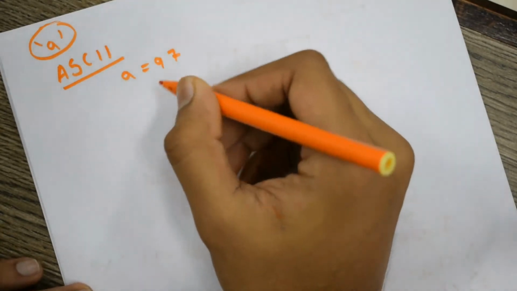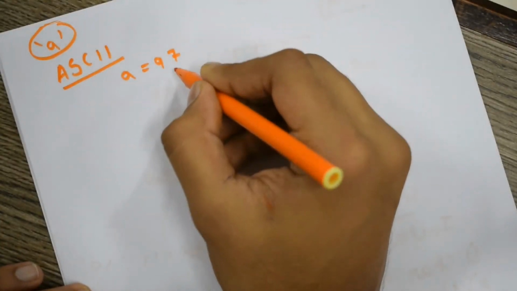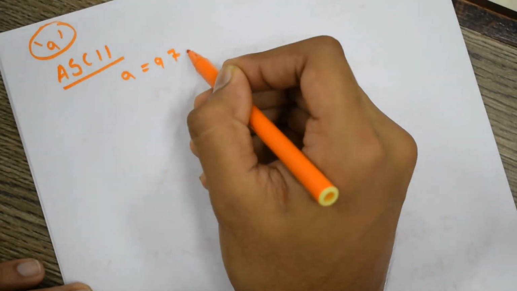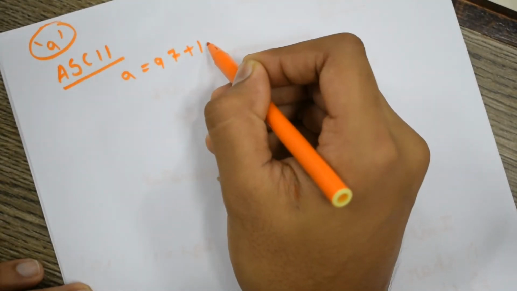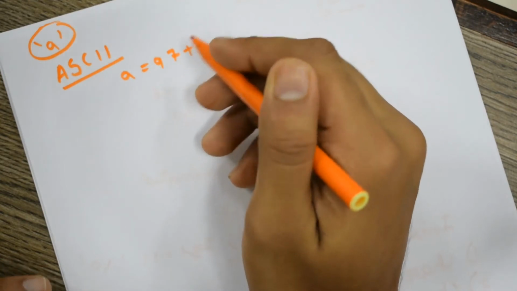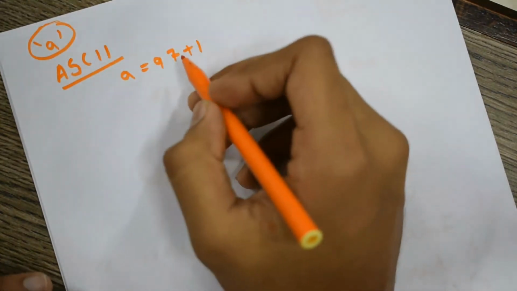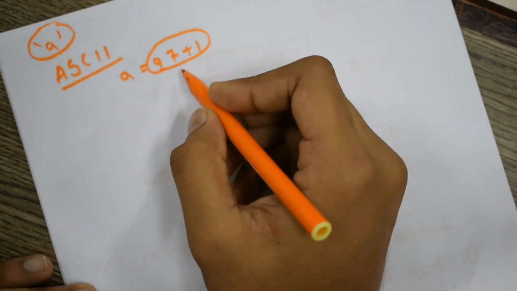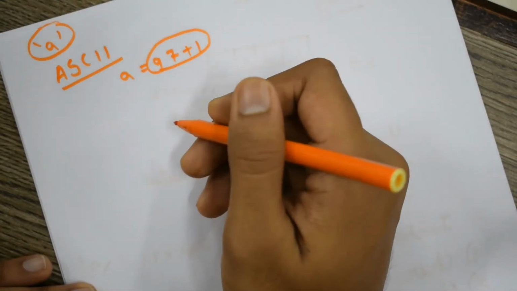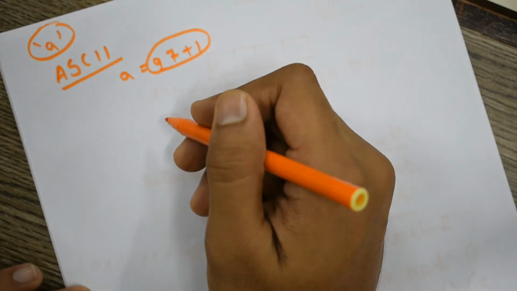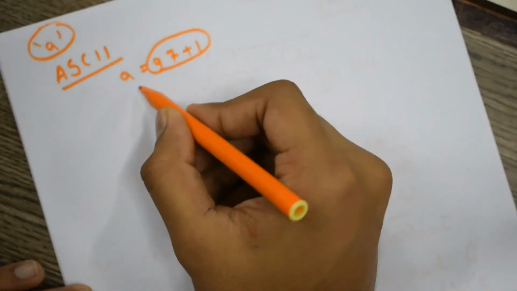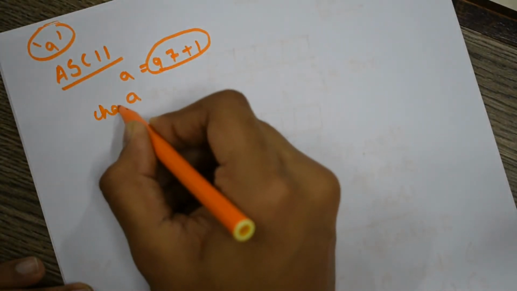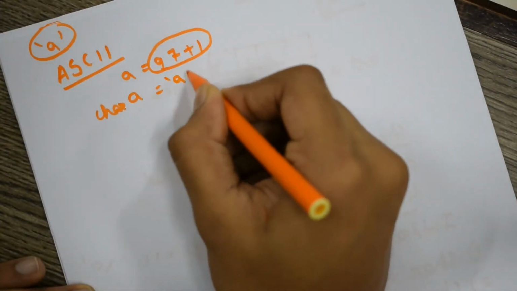So we know arithmetic operations can only be done on integers, so 97 can be manipulated. Say it can be added 1, it can be used to do many arithmetic operations just because it has an equivalent arithmetic number, or say integer number. So let's say we need to add 1 to a. Let's say it is a character variable which holds the character a.